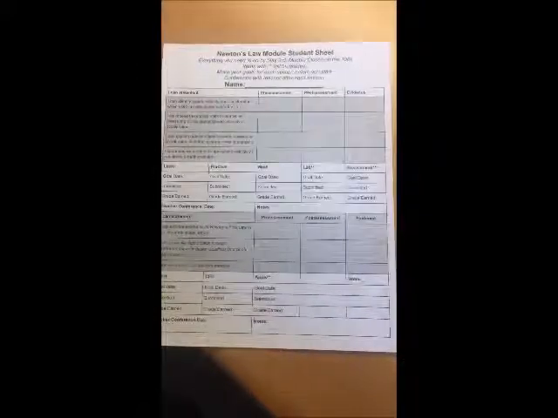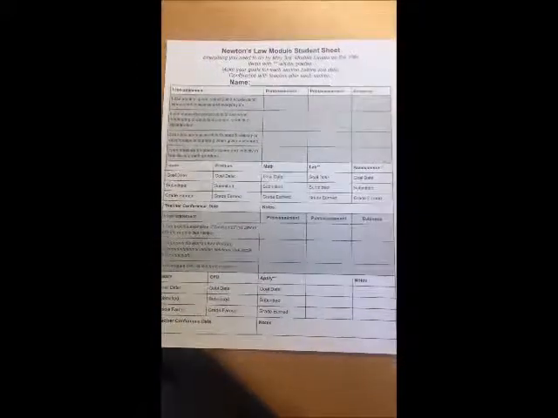Okay, so a student gets this at the beginning of the module, and I found that modules can be overwhelming for students, and sometimes they have a hard time understanding the different parts within a module. So I have chunked a module on Newton's Law into 4 separate sections. Each section has the same tools.